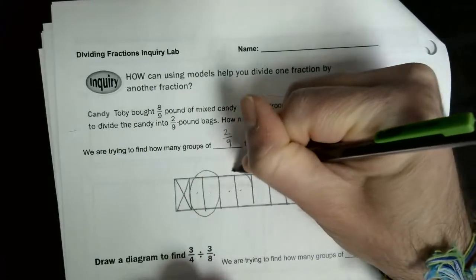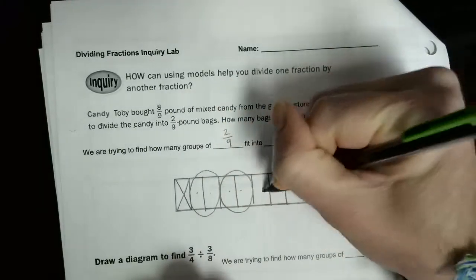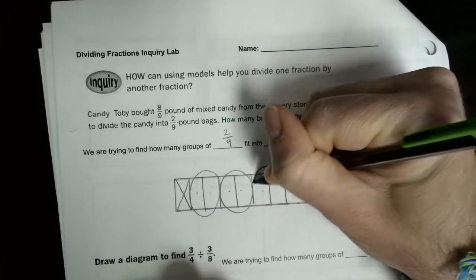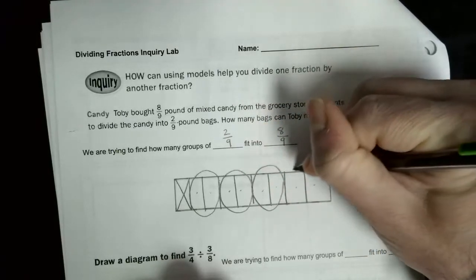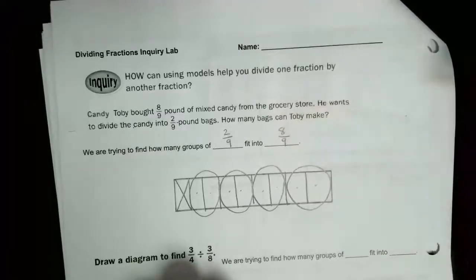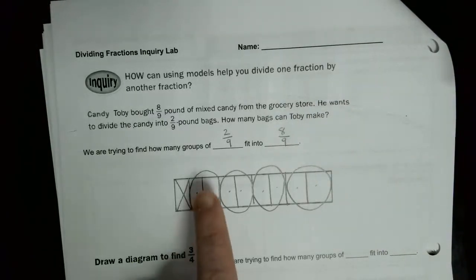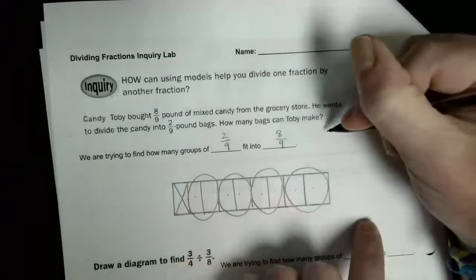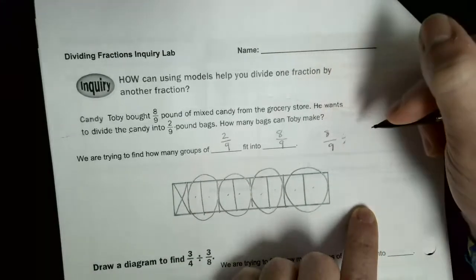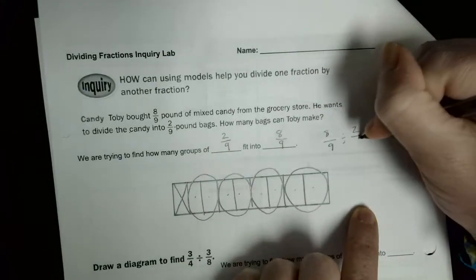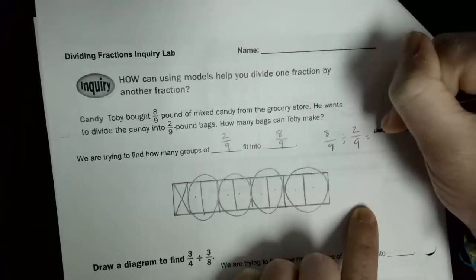Here's another group of 2/9. Here's another group of 2/9. And another group of 2/9. Okay, so that means 1, 2, 3, 4. 8/9 divided by 2/9 is 4.